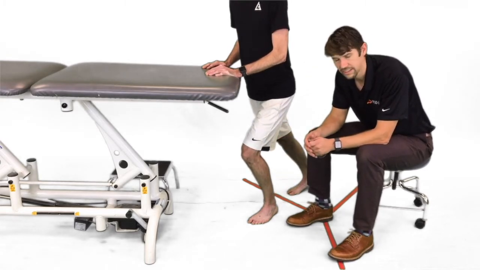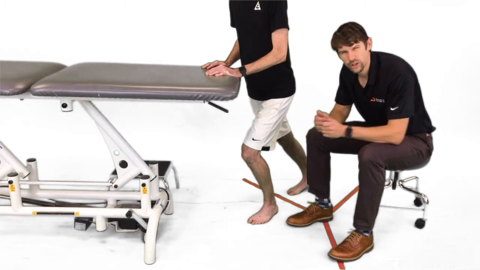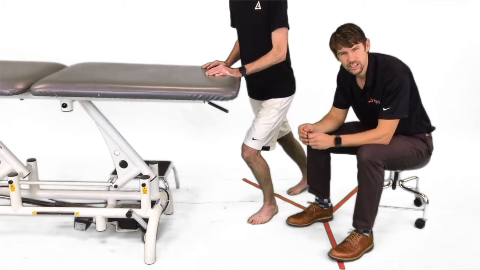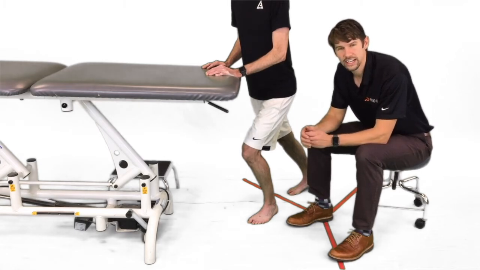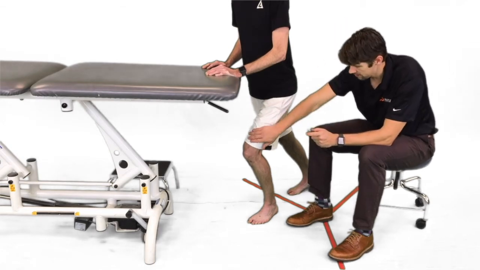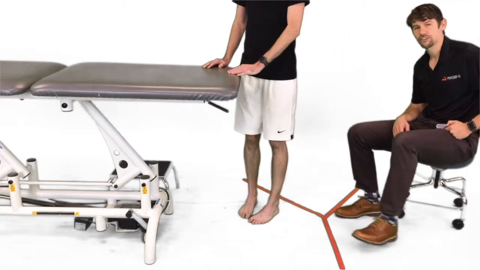So we can do a lot of mobilizations. Early on, you want to avoid the distraction. Remember, the ankle was a laxity injury. But later on, studies show that distraction is very helpful to get patients back to normal range. All right, another one we want to look at is the star excursion balance test.